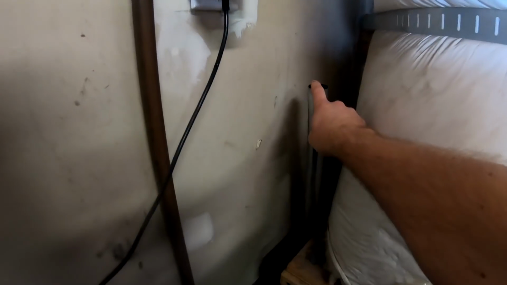All right, here's the drain for the washer. It actually goes down here. I don't know if you guys could see it. There's a P-trap there, and that P-trap actually has a hole in it on this side.